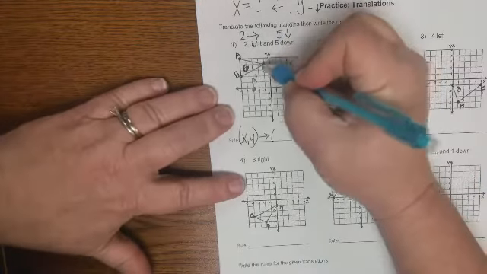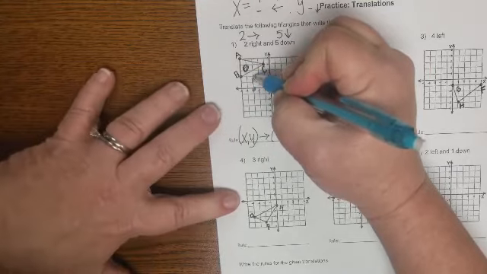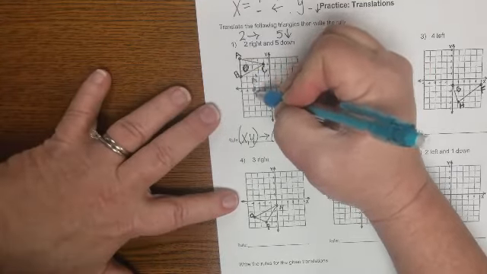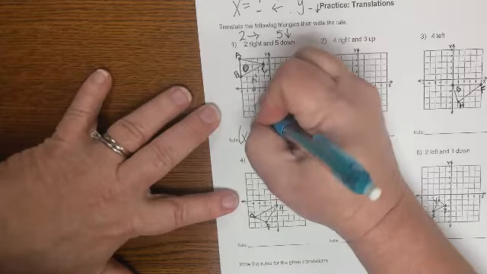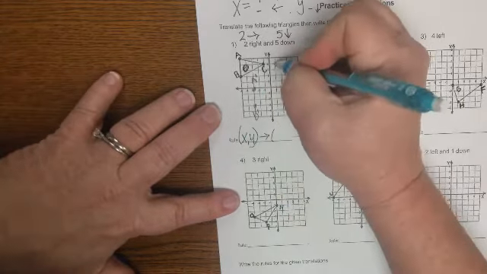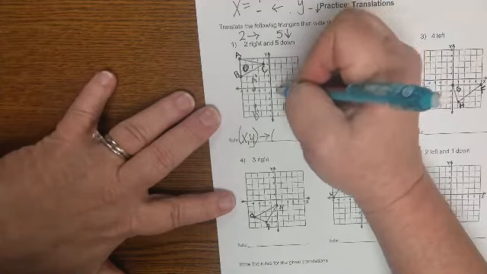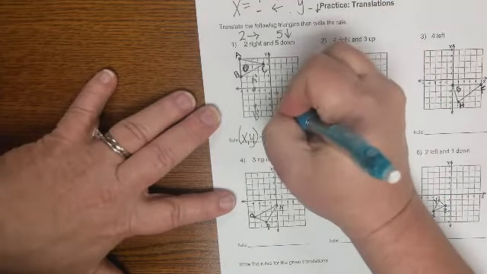Now I'm going to move my B 2 to the right. 1, 2, and 5 down. 1, 2, 3, 4, 5. There is my B prime. Then I've got C 2 to the right, 5 down. 1, 2, 3, 4, 5. And you are going to write C prime.